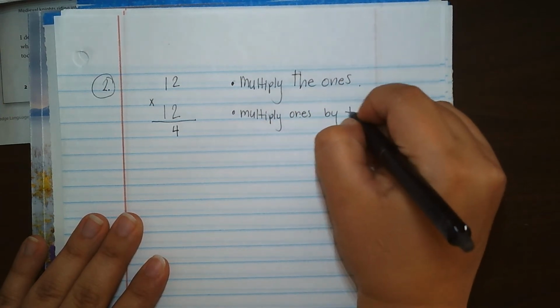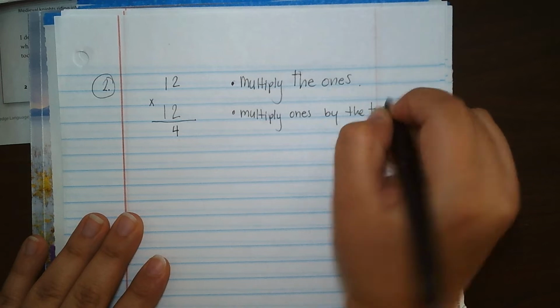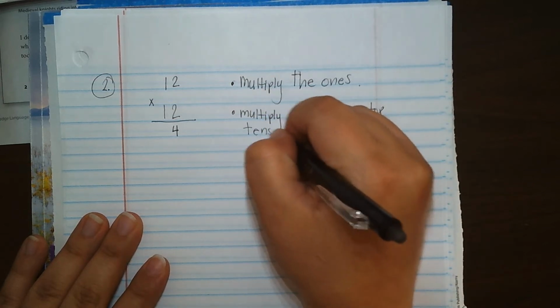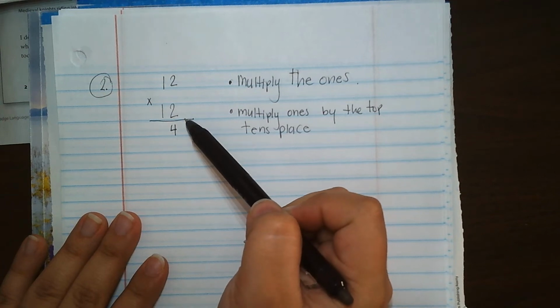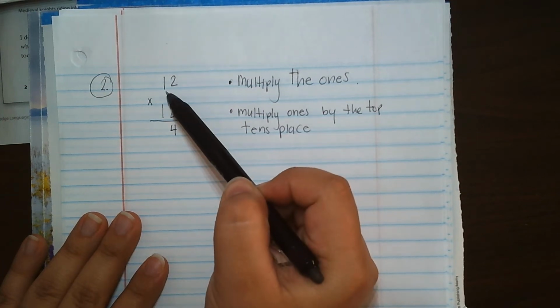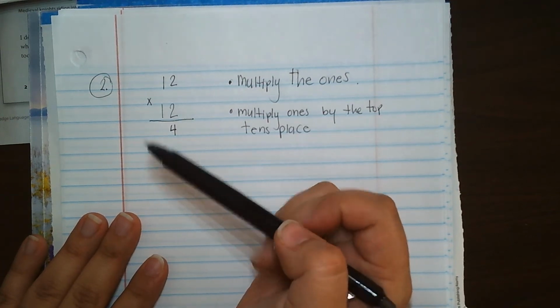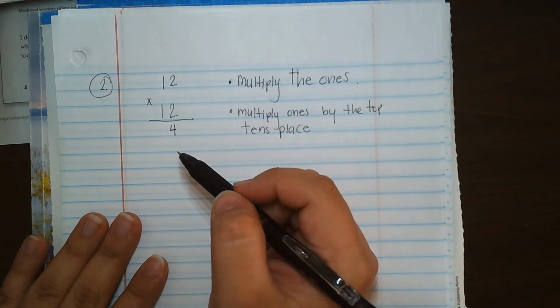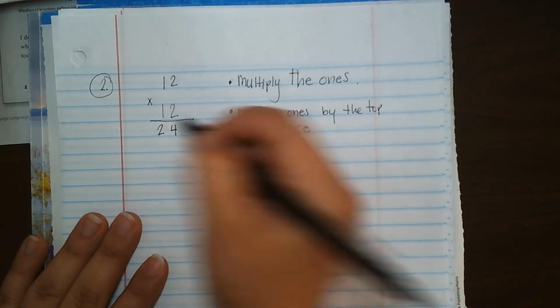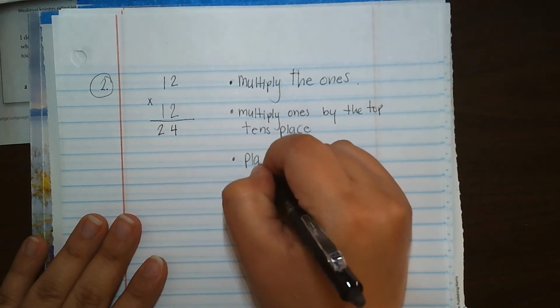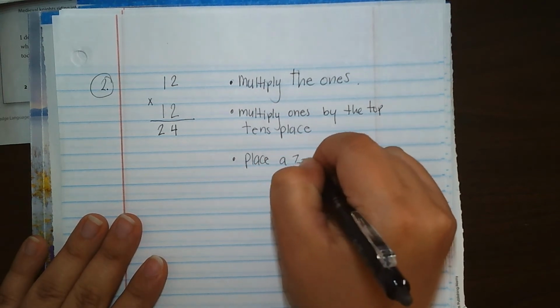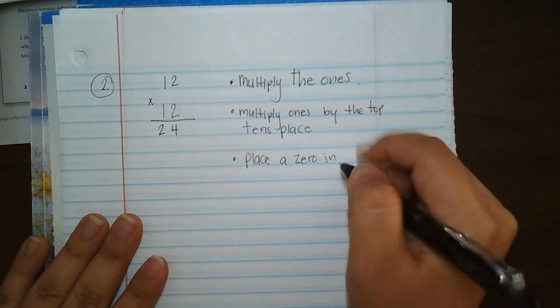Next step, multiply the ones by the top tens place. Meaning, we're going to multiply 2 times 1. Jacob, what's 2 times 1? 2. Thank you, sir. Okay. Now, you're going to place a 0 in the ones place value.